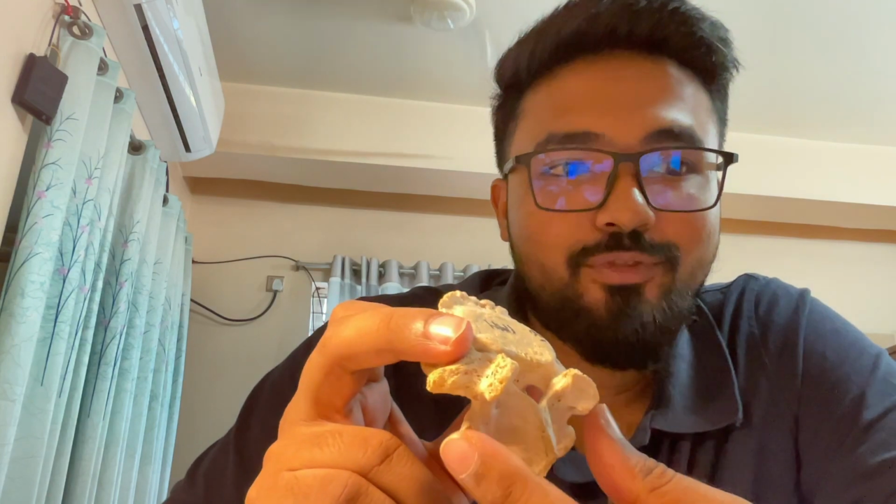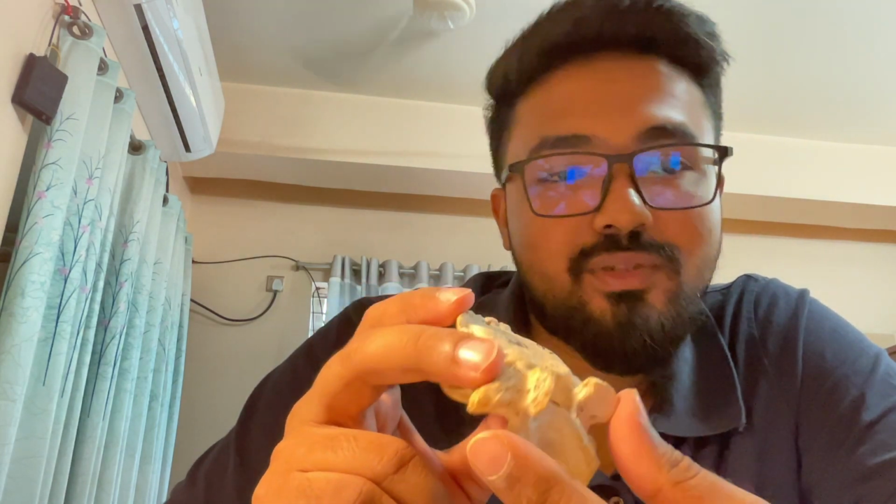What else do we have here? What are the differences? Oh, the key difference, sorry, I forgot about that. Usually the distance between the superior articular facets is larger than the distance between the inferior articular facets, but in the fifth lumbar vertebra the distance is almost equal, and sometimes the distance between the inferior articular processes is more than that between the superior ones.